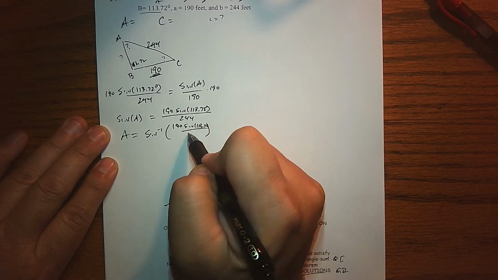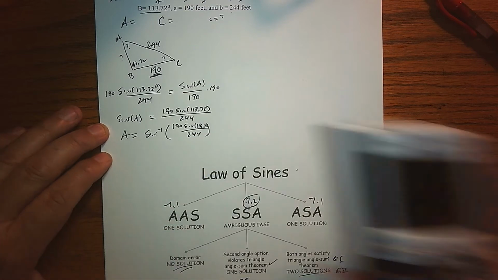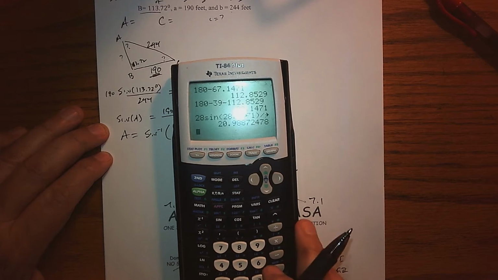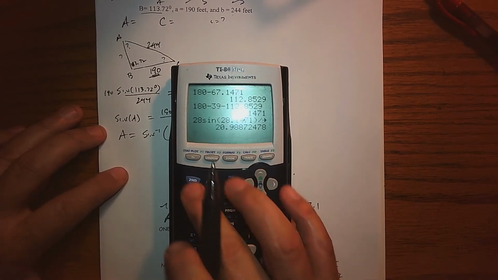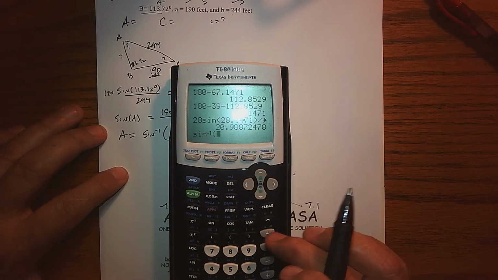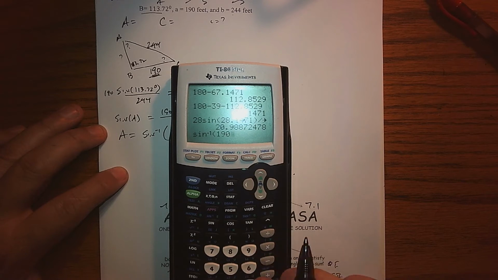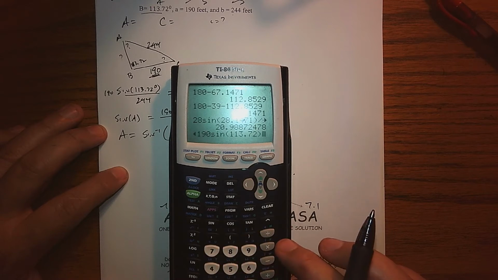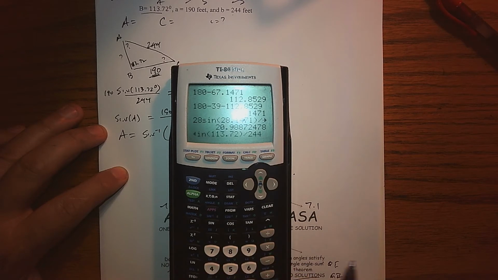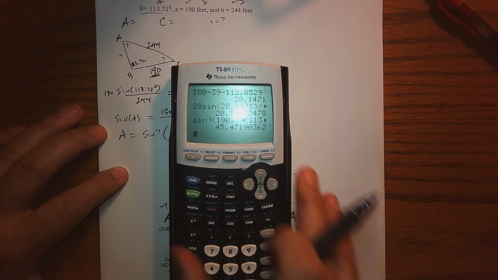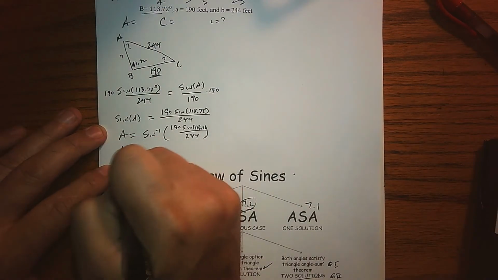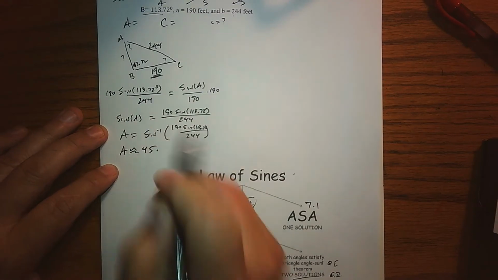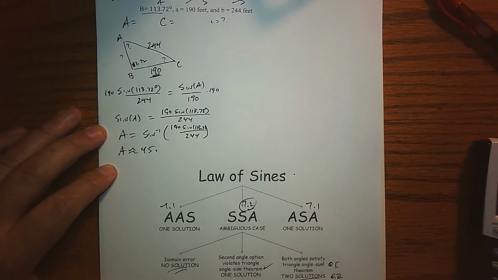So let's see what we got. Alright, so when I come here and do this, we get the inverse sine of 190 times the sine of 113.72, divided by 244. And what we get is a value. So that tells us that A is 45.4719.